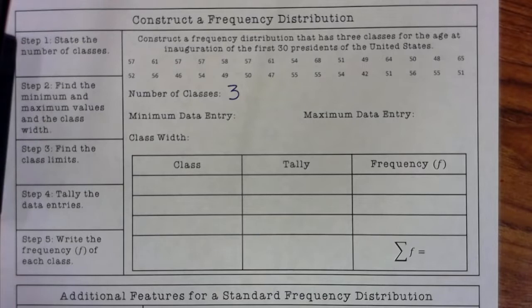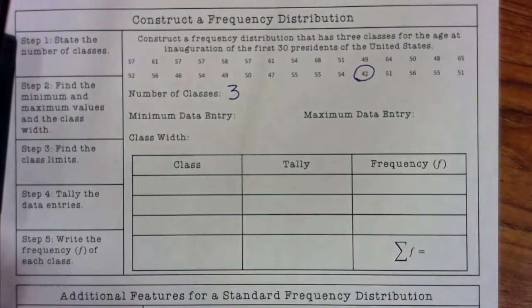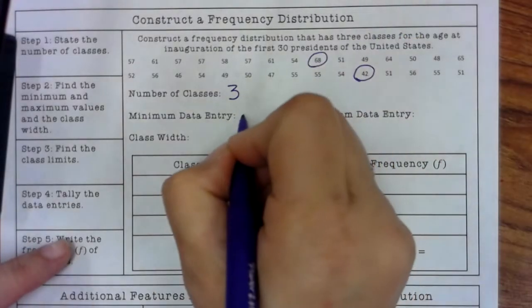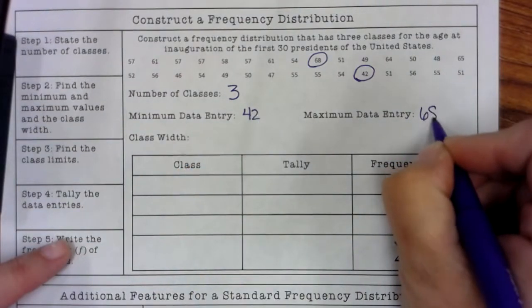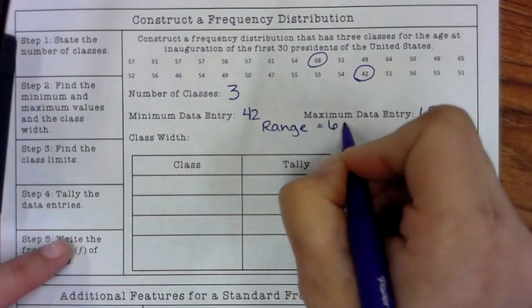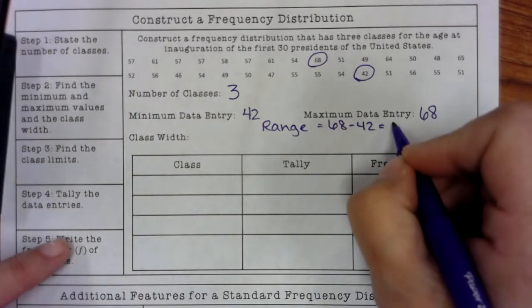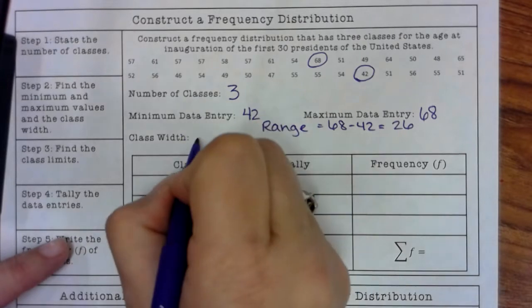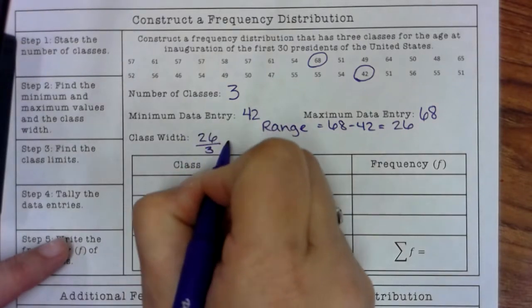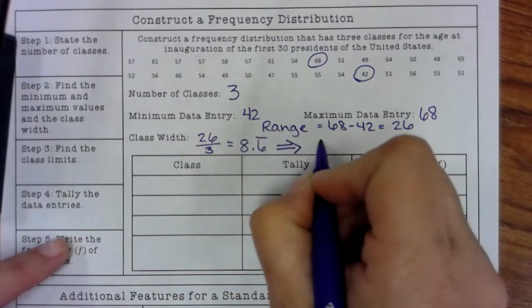We need to first locate our minimum data entry, and the minimum data entry is going to be 42. That's our lower. And then we need our upper, which is going to be 68, which is right here. So our lower is 42, our upper is 68, which means our range is going to be from 68 minus 42, which is 26. So our class width will be 26 divided by 3, which is basically 8.6 repeated. So we're going to round up to 9.